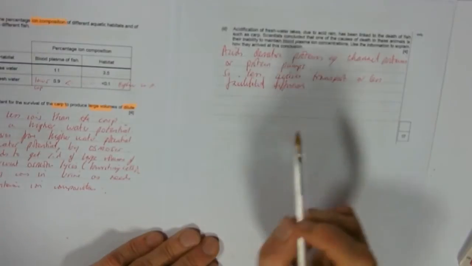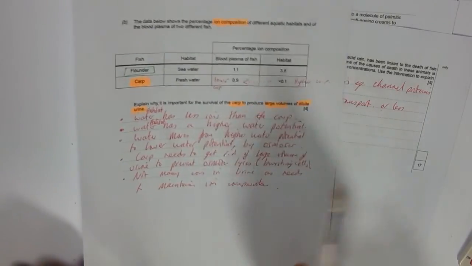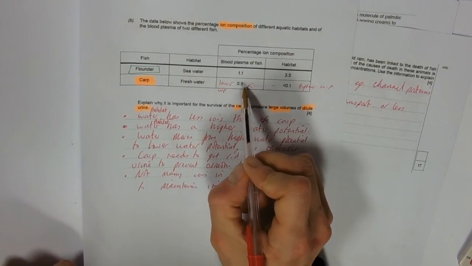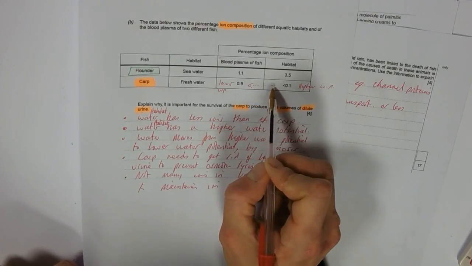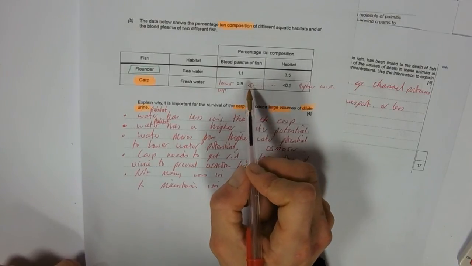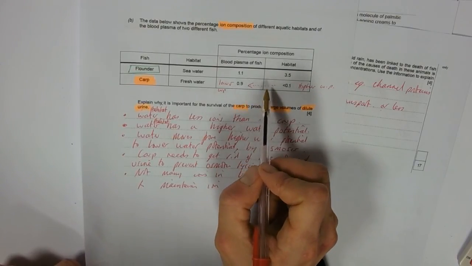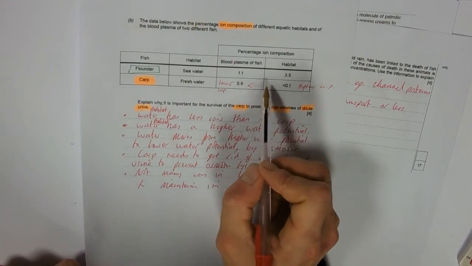And so actually in freshwater lakes, what are the ions doing? So in freshwater, ions might move out of the fish possibly. So the ions inside the fish are higher than the surrounding water, so ions might move out.